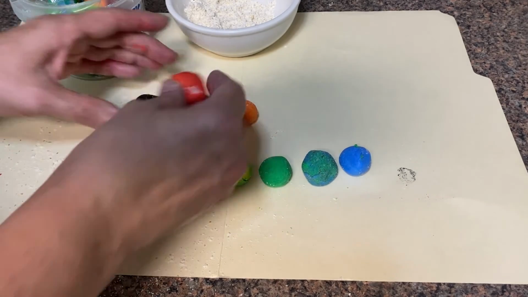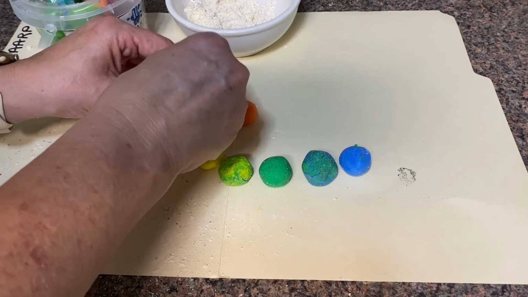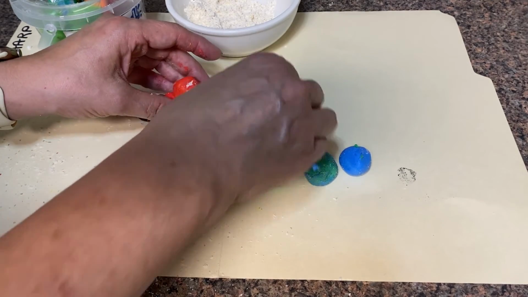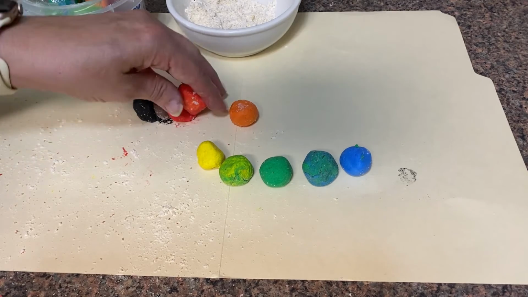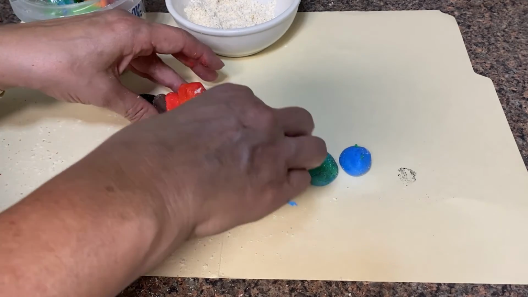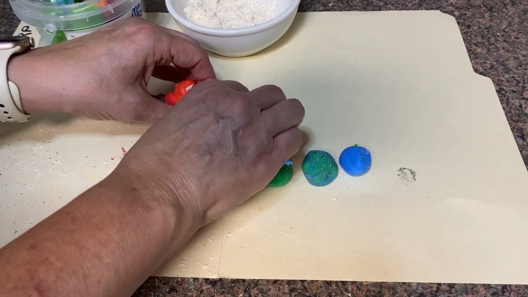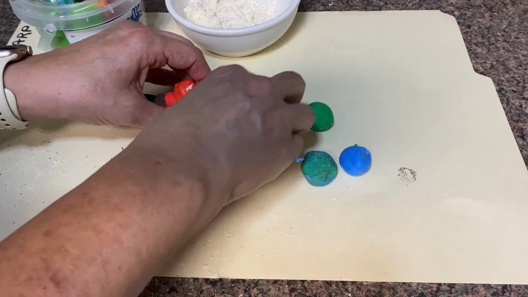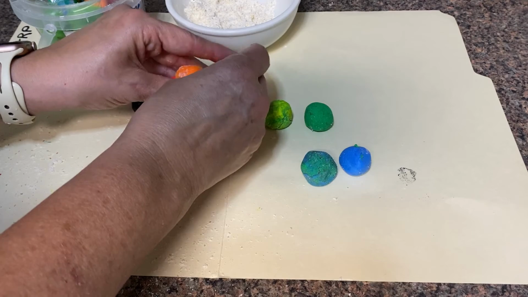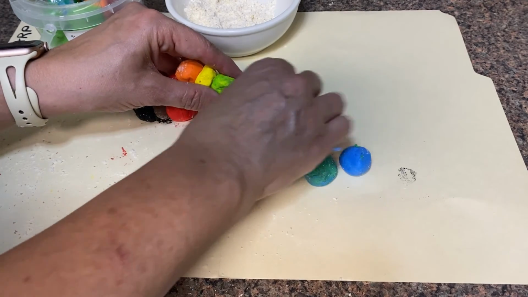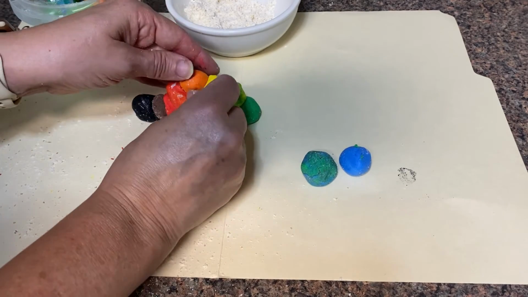Okay, so I'm going to try and keep them in order. So this one here is about the same color, but it's not. And we're going to be making this caterpillar here. So these are going to go up in the air, and this is going to be the bottom. So how am I going to keep them up there? It's a physics principle. All right, there you go.